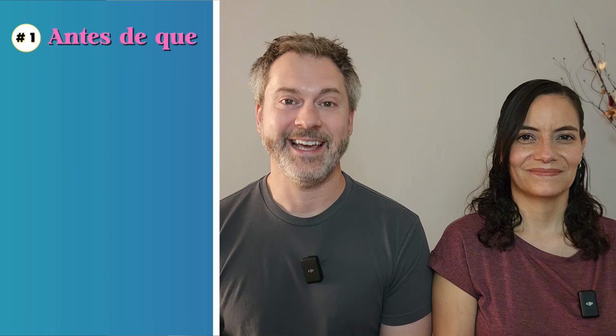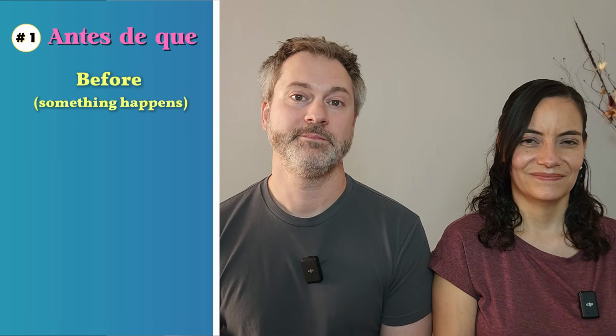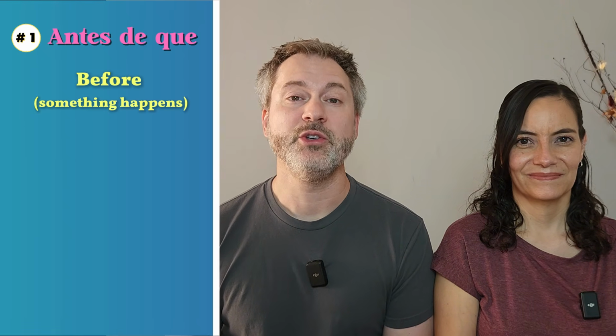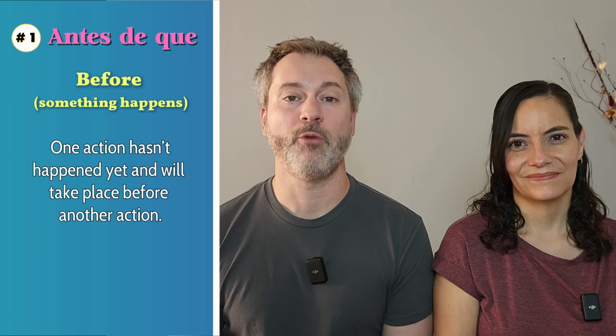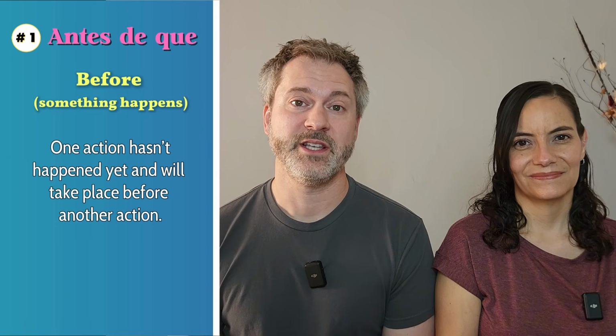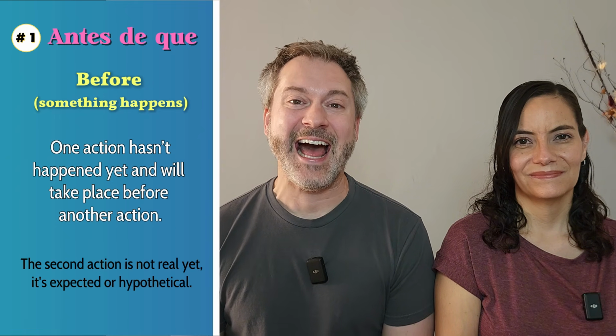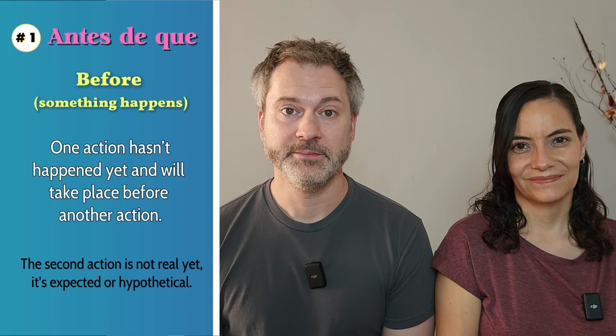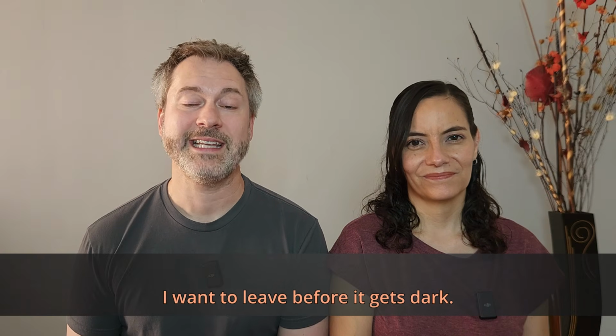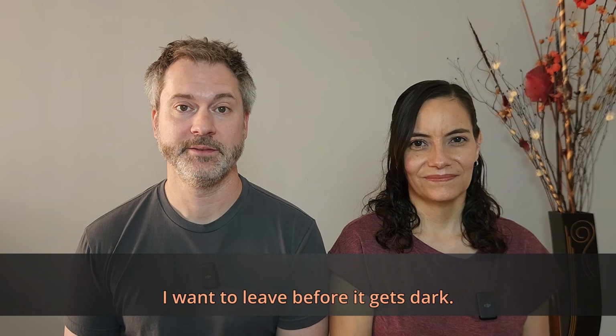Okay, our first connector phrase is antes de que, which means before something happens. So it's used when one action hasn't happened yet and will take place before another one. And it always uses the subjunctive because the second action isn't real yet. It's expected or hypothetical.